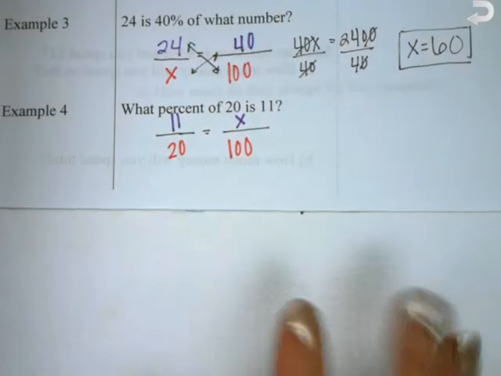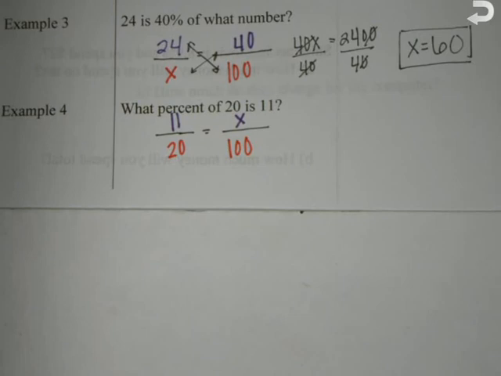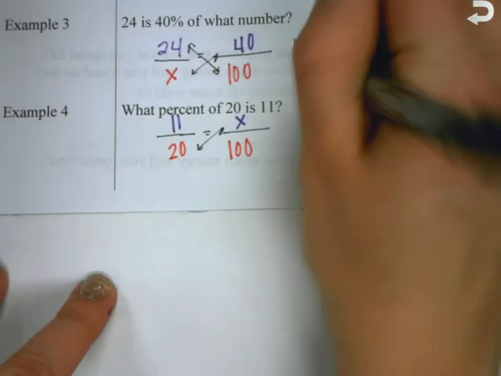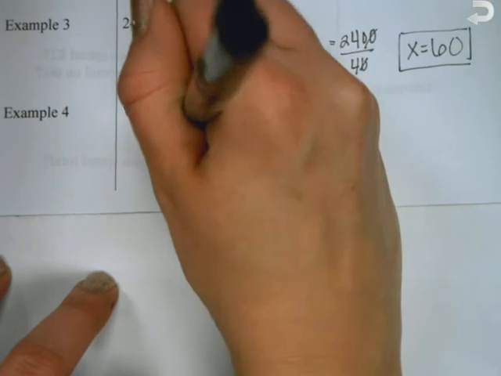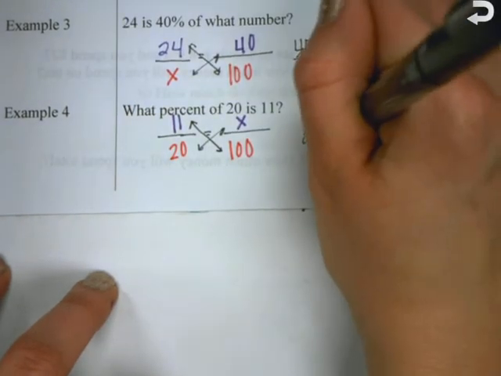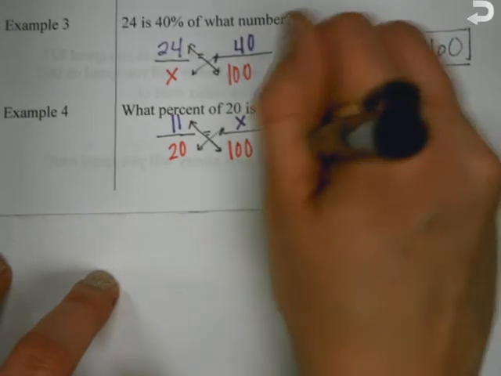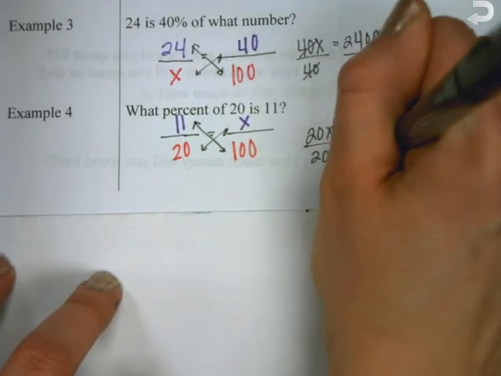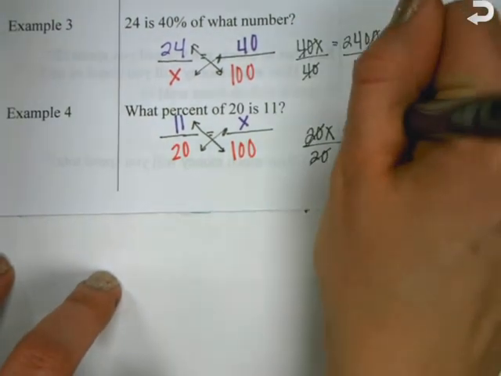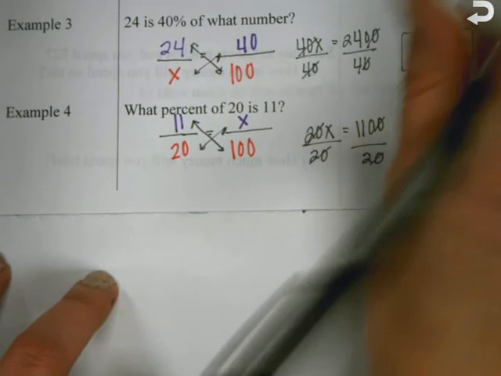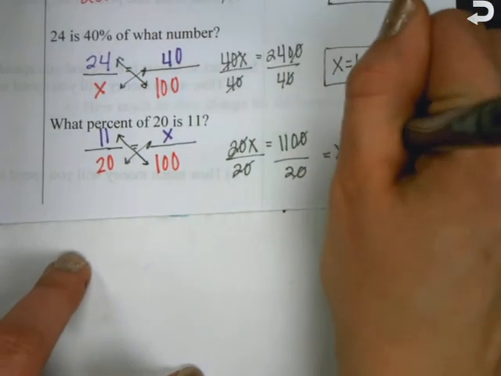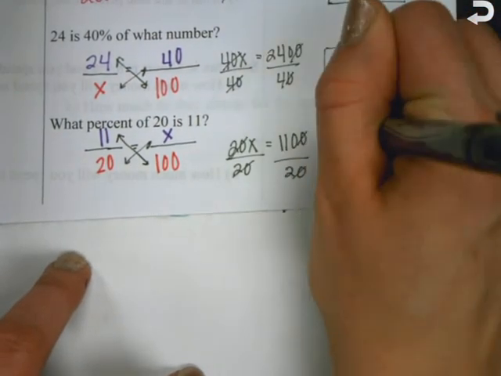Okay, now to do this is easy. We cross multiply. That gives me 20x equals 1100. Divide both sides by 20. Those zeros cancel, and I get x equals 55%. Okay, who got that one right?